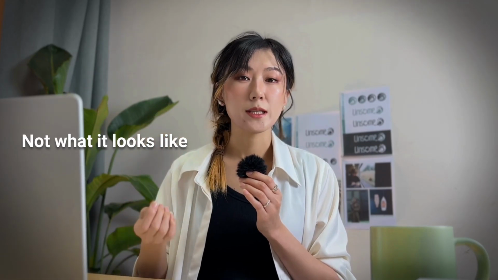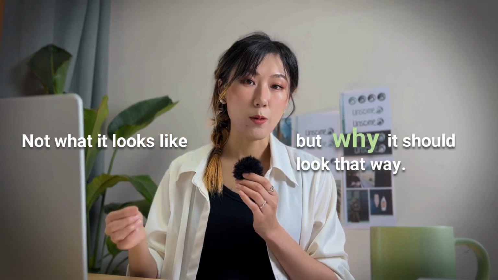Then define the design style. As for style, you can ask directly, or sometimes you can learn more from how they dress, the jewelry they already wear, because I think their style often tells more than their words do. Then build the design direction. After collecting all this information, you can start your research and then establish the overall design direction. At the end of the day, your job is to present your idea clearly to the client. So not what it looks like, but why it should look that way.